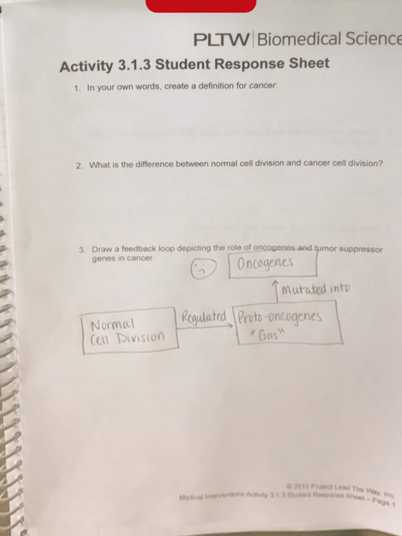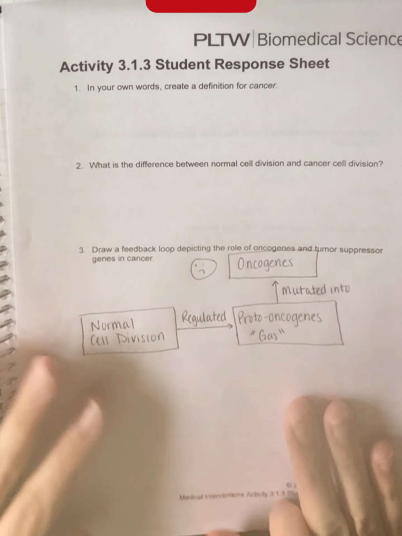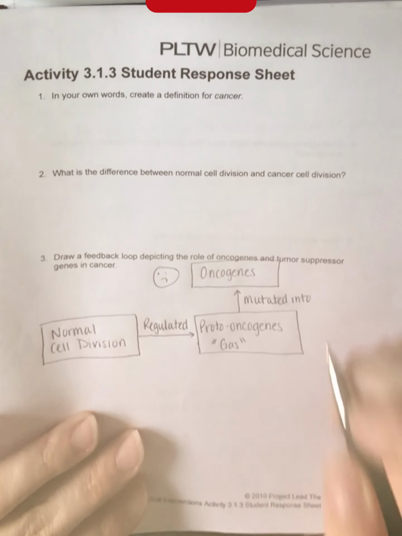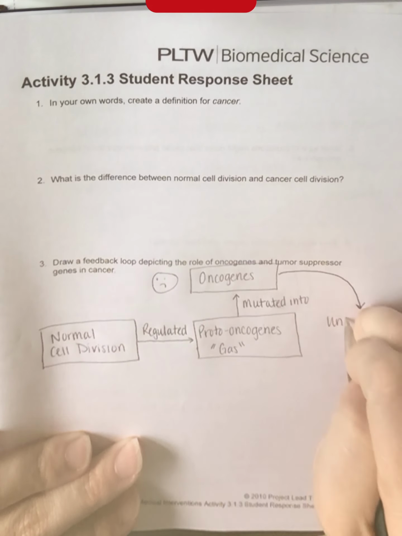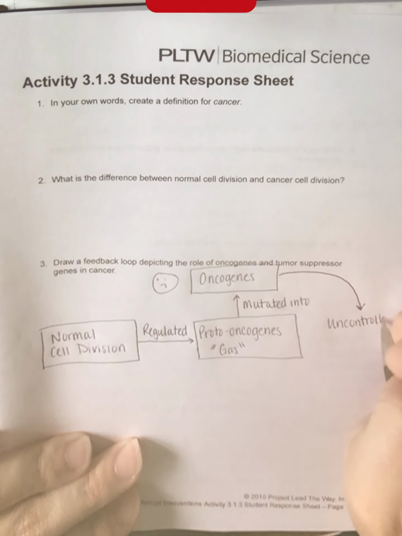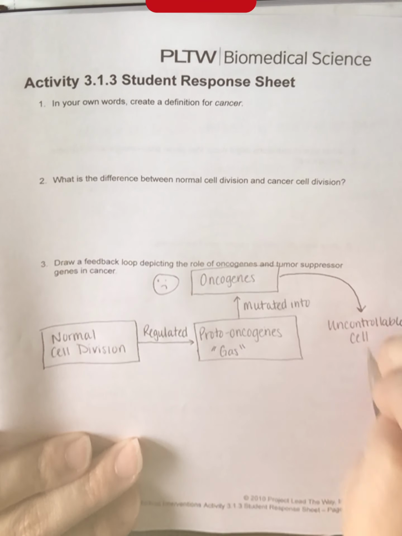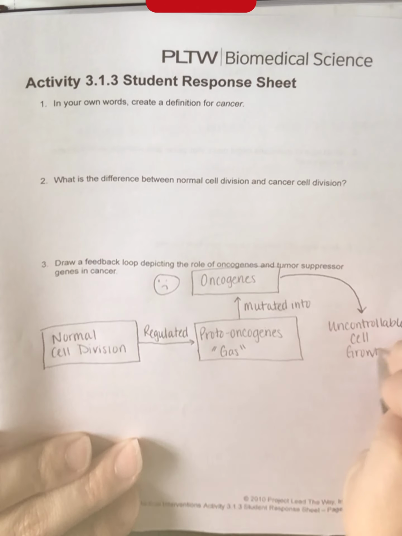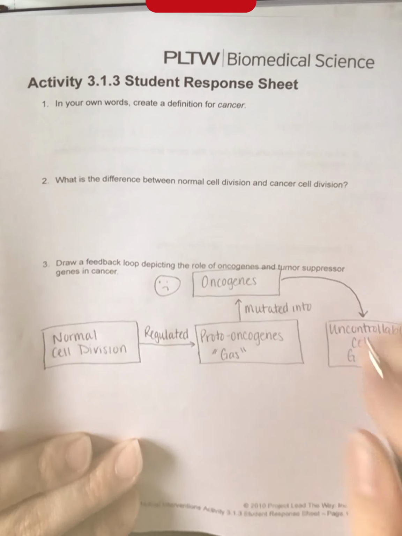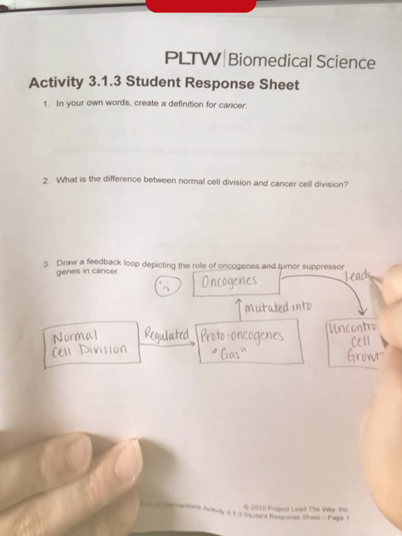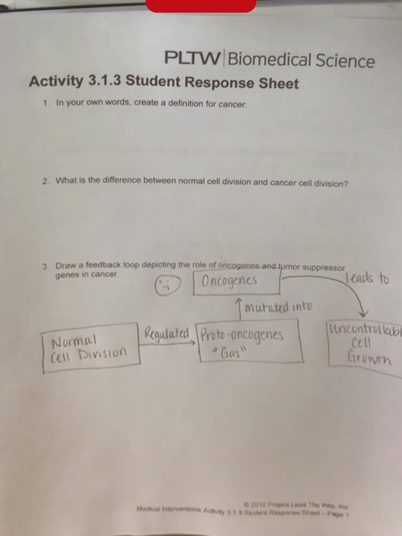So the cell is constantly receiving a signal that tells it to divide and keep dividing. Obviously, if this happens, those oncogenes are going to trigger uncontrollable cell growth. So I'm just going to put leads to.